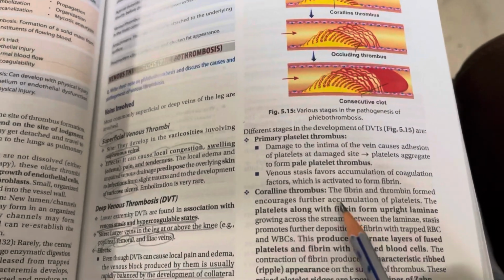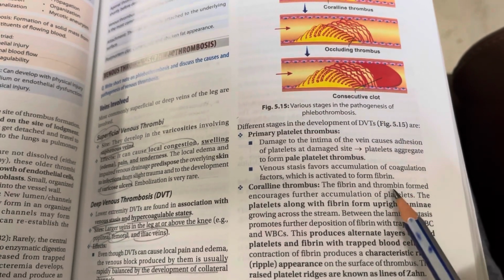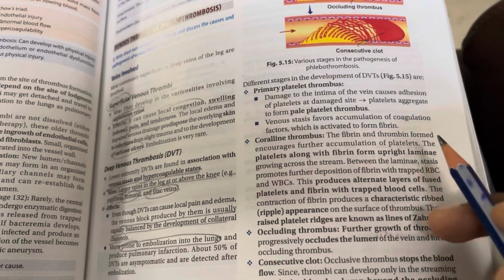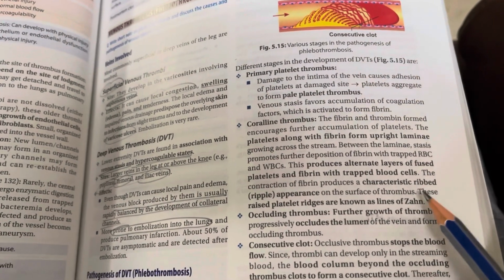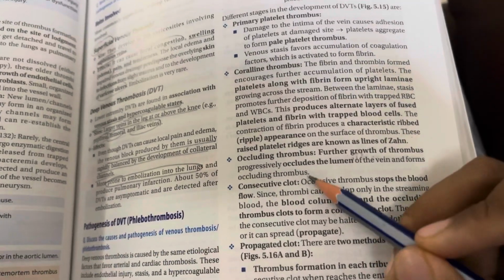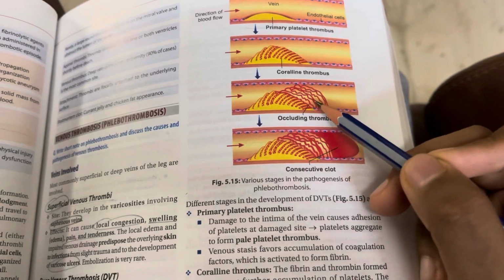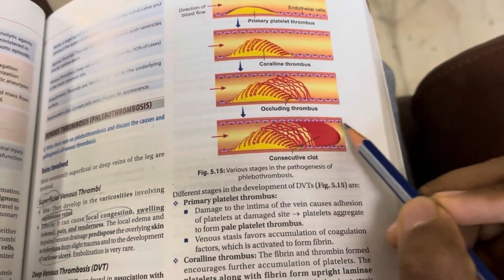There is a pale platelet thrombus. Next, there is coralline thrombus formation by fibrin accumulation, and the platelets along with fibrin form upright laminae, and then there are trapped RBC layers. It produces the line of Zahn appearance. Then this can occlude. With further growth, the thrombus occludes the entire lumen of the vein, and then there could be consecutive clots.